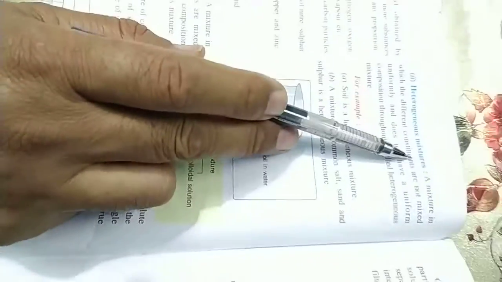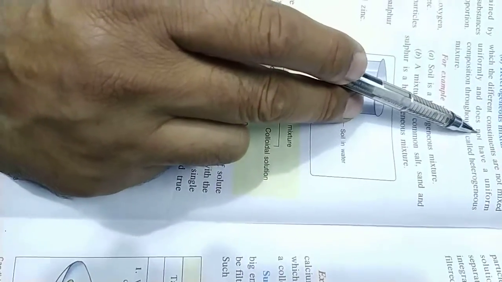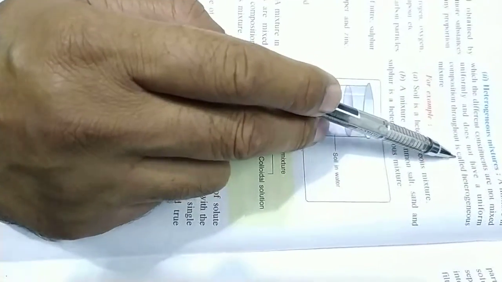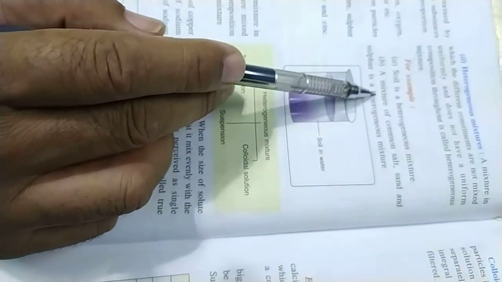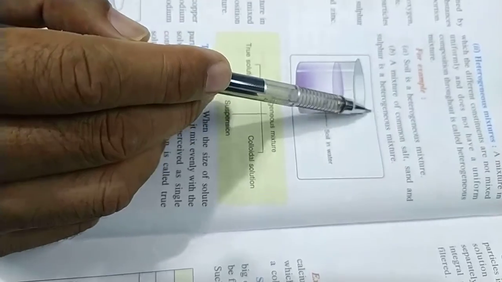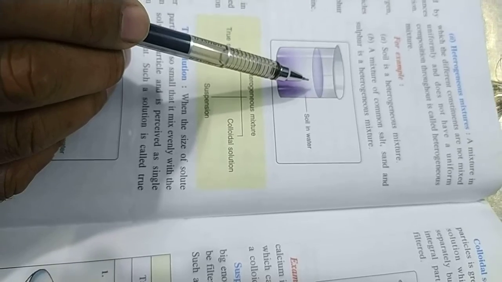Now we come to heterogeneous mixtures. A heterogeneous mixture is one in which the different constituents are not mixed uniformly and which does not have a uniform composition throughout.